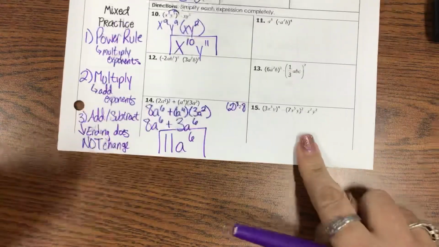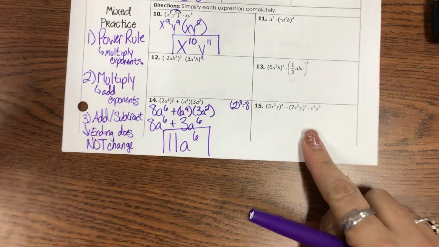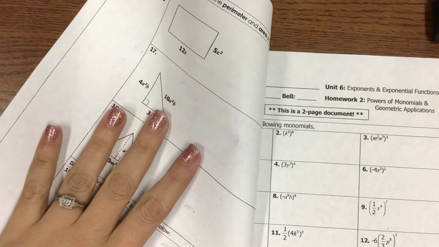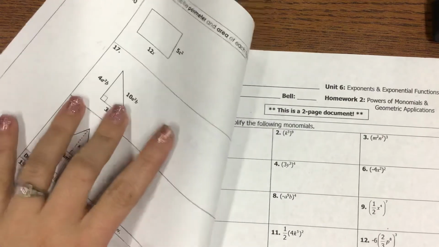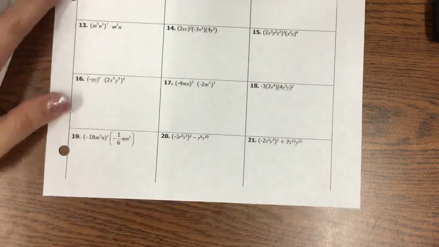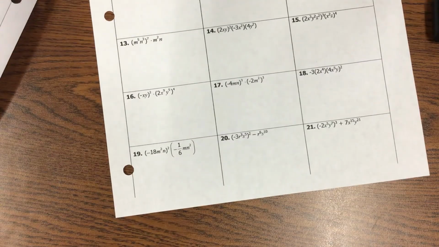Okay, finish out through 15. If you haven't checked yourself already, make sure that you're pausing to check yourself. We're going to skip the figures and go on to that homework page. Just the bare problems. We're going to skip the shapes. Get busy.